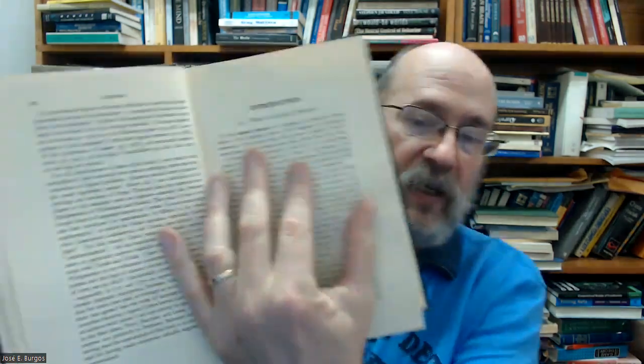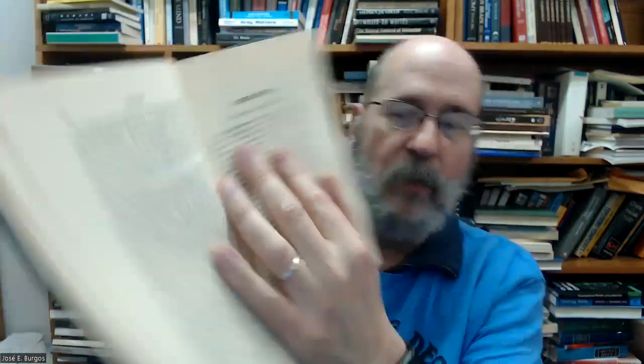All right, and the introduction, the first part of the book, starts with the question, what is logical syntax?